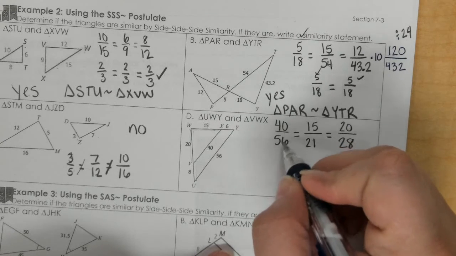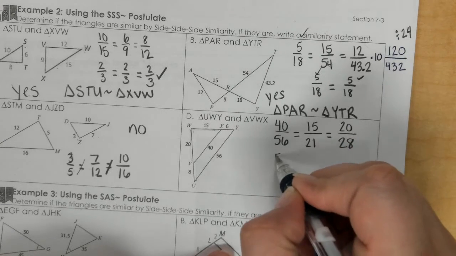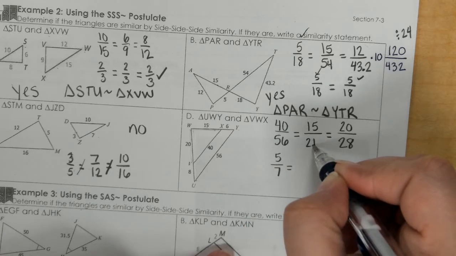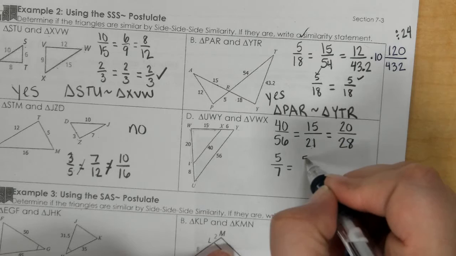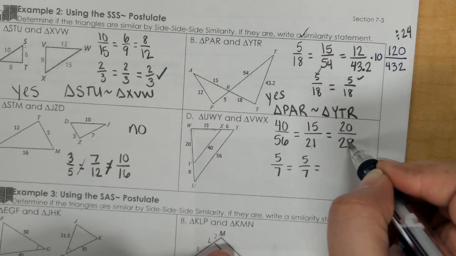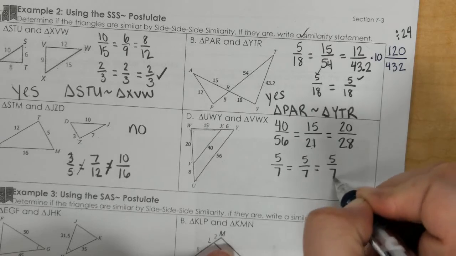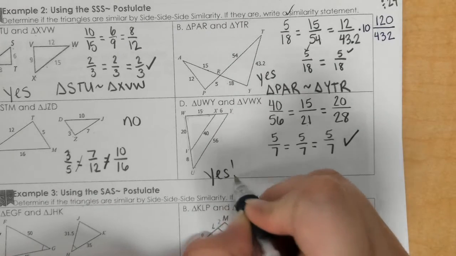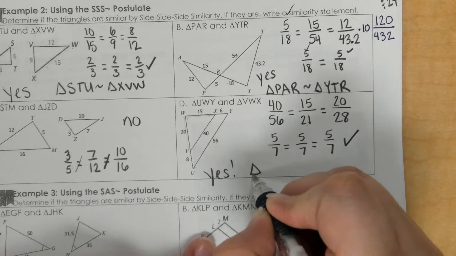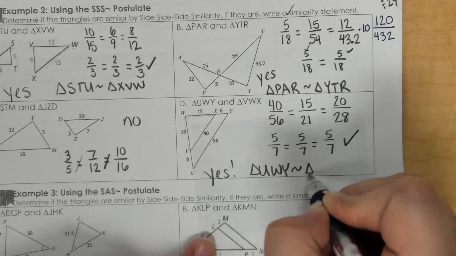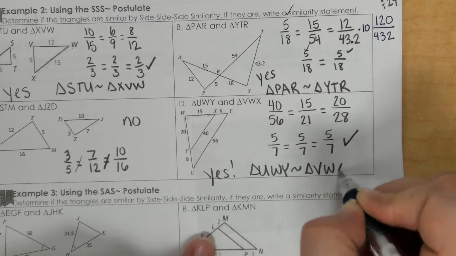All right, so 40 and 56, if we divide by 8, we get 5/7. Here, if we divide by 3, we get 5/7. And here, we could divide by 4 and get 5/7. So yes, it is similar. And we would say triangle UWY is similar to triangle VWX.